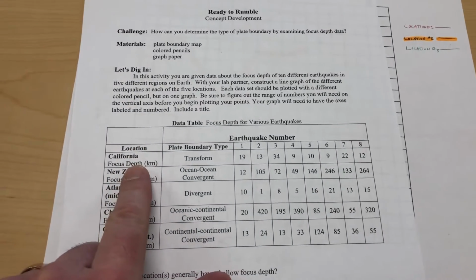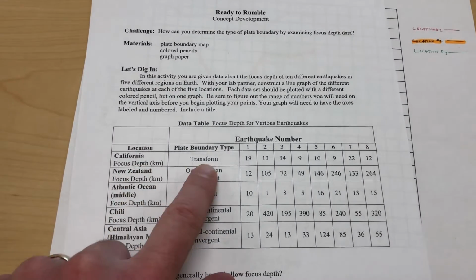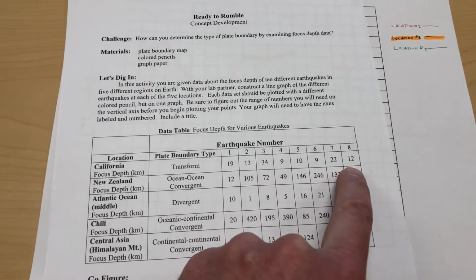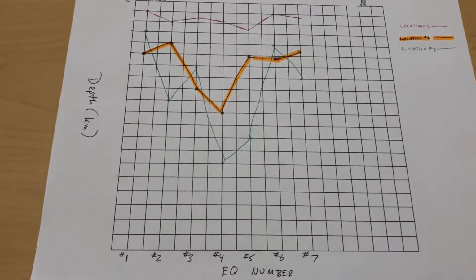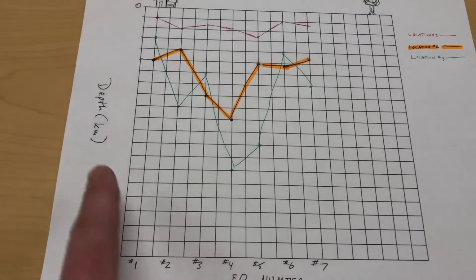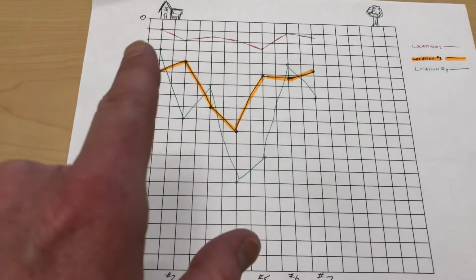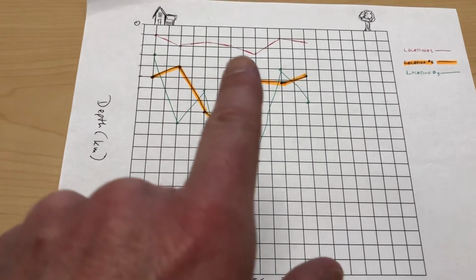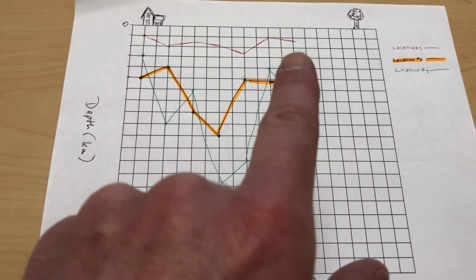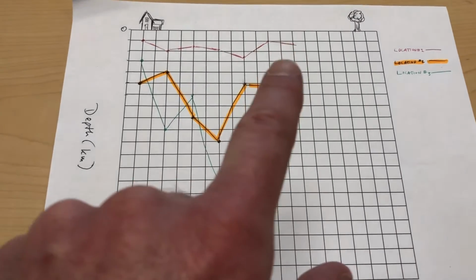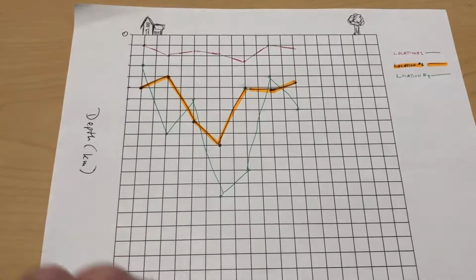my first place location is California, which is a transform boundary, and that gives me the depth for 8 different earthquakes. So if I did this right, I should have a number 8 over here, but let's just say that's my location 1. You can see it's red in my picture, and so I have these red dots, boom, boom, boom, boom, boom, boom, boom. And again, I just made these up. These numbers are not yours, so don't copy them. And then I connected all the red lines. And you can see location 1 has just shallow earthquakes.